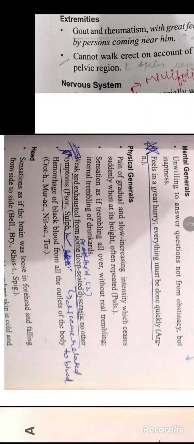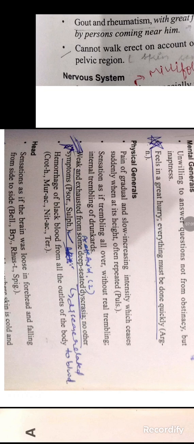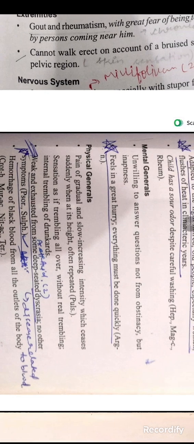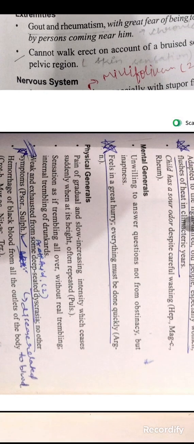Physical general, point number 3. Weak and exhausted from some deep-seated dyscrasia. What is deep-seated dyscrasia? This is disease related to blood. Okay. Weak and exhausted, no other symptom. Only weakness and exhaustion after dyscrasia. No other symptom. Then go for medicine sulfuric acid. And you have to write page number 2 of acetic acid.